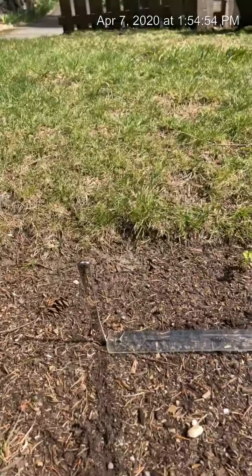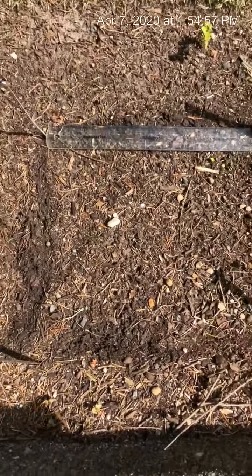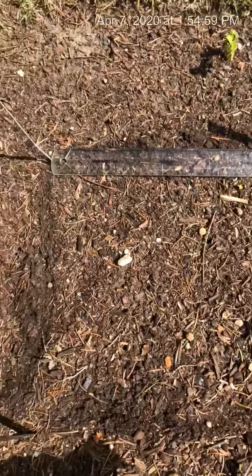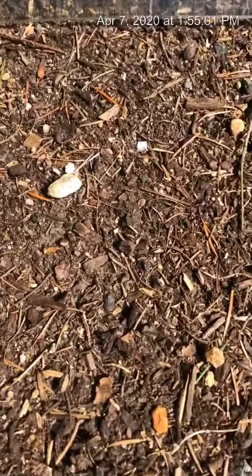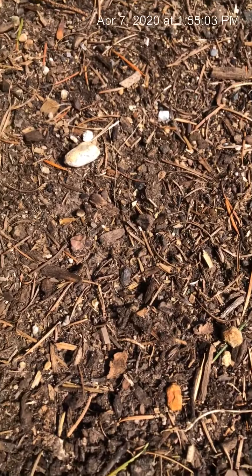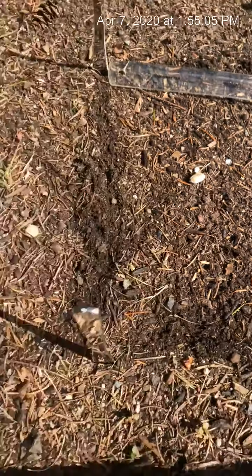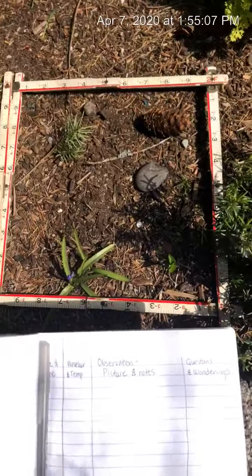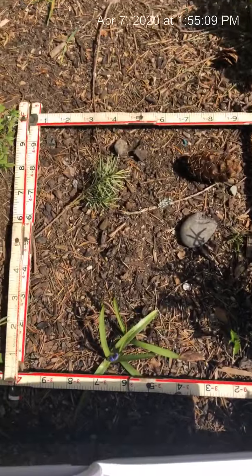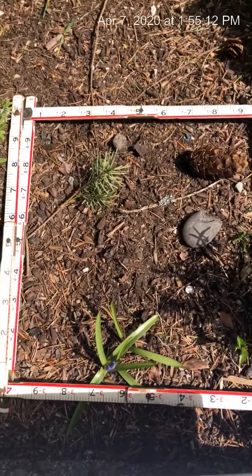All right, so this one, kind of boring. Not a lot in it, some dirt, I bet. If I got really close, I could probably find some little animals and critters, but I decided to find a spot that was a little more interesting. So here is my 12 inch by 12 inch spot.